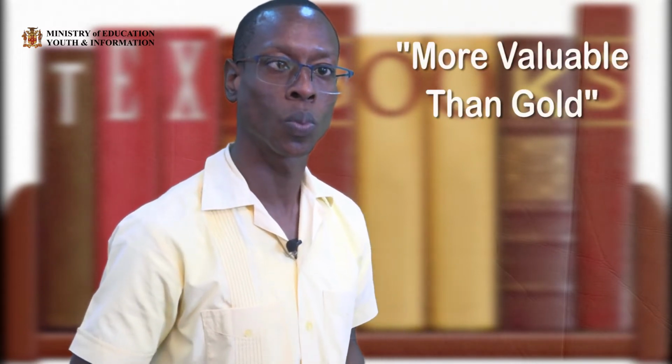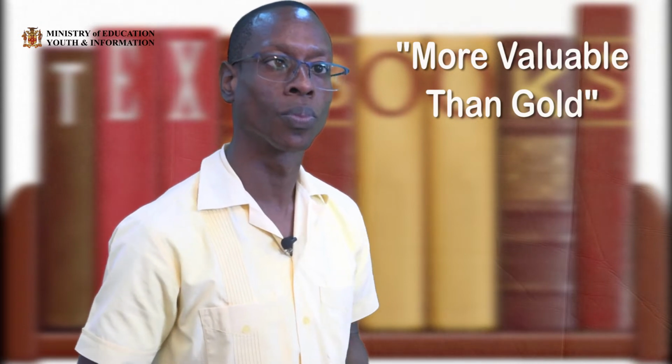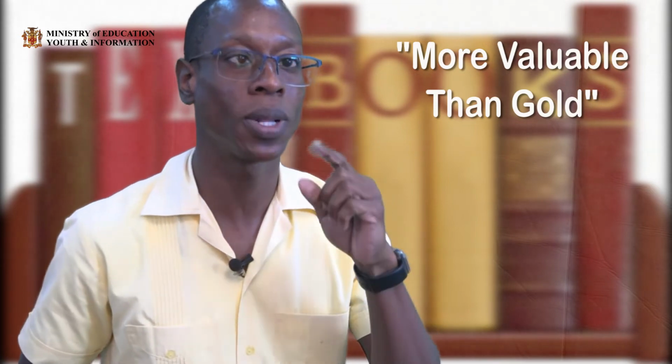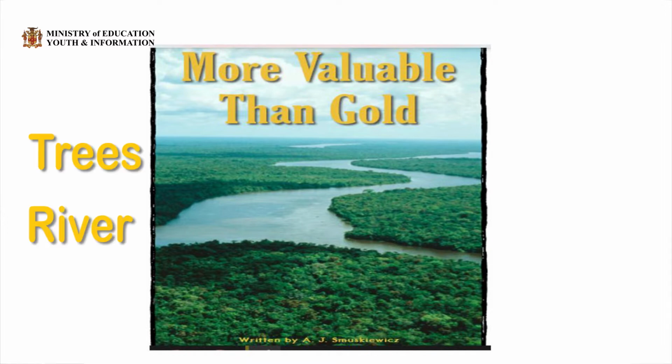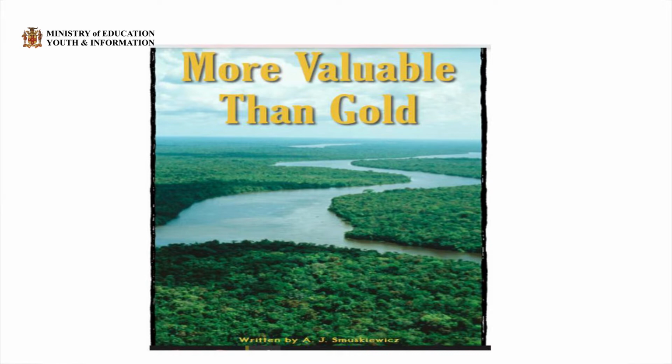Now, think about it. What is the title of the book? That's right. The title of the book is More Valuable Than Gold. Now, what images are you seeing or what picture are you seeing there? Yes, we see some trees and we see what appears to be a river, but we're not quite sure yet. So I want you to hold your answers for a bit. There are a few more pages that I want to show you, so you might be able to make up your mind if you're still not sure.